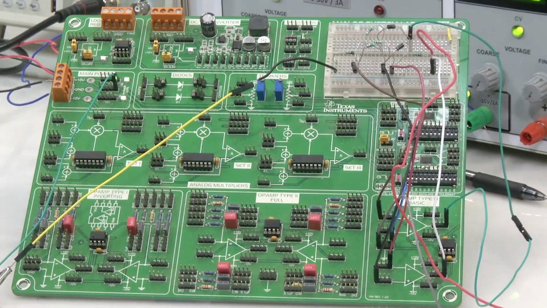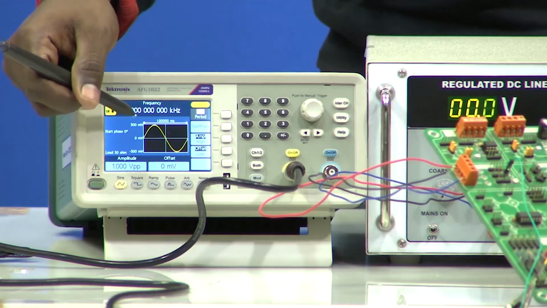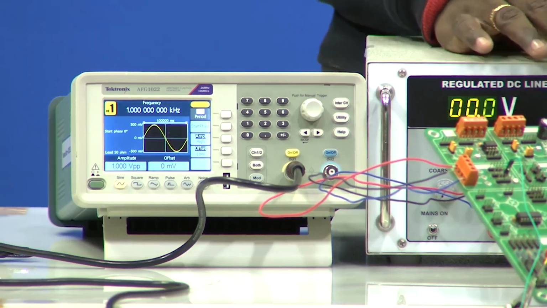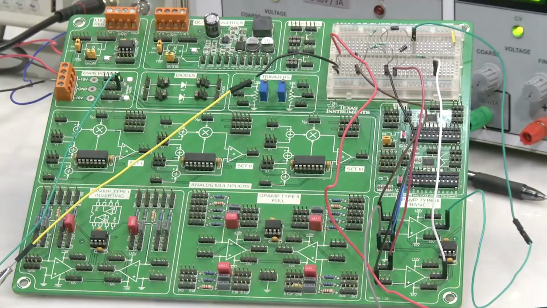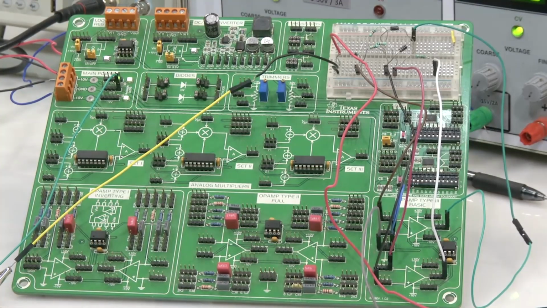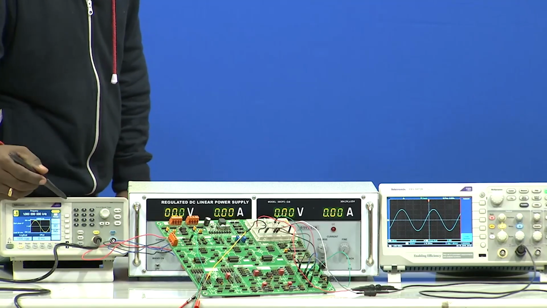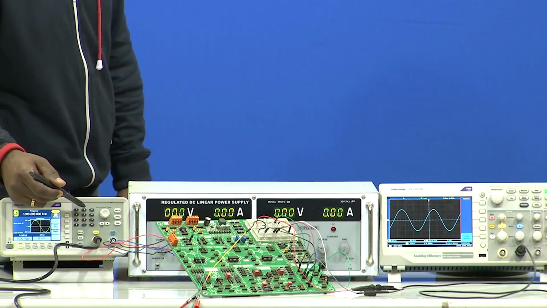Now when you look into the function generator, we will be applying an input voltage of 1 volt peak to peak and a frequency of 1 kilohertz as an input to this operational amplifier, and we will see the response using the CRO. Let me connect the input to the circuit. Here we can see the input that we have connected to the circuit, generated using a function generator. The peak to peak voltage is 1 volt and the frequency is 1 kilohertz.